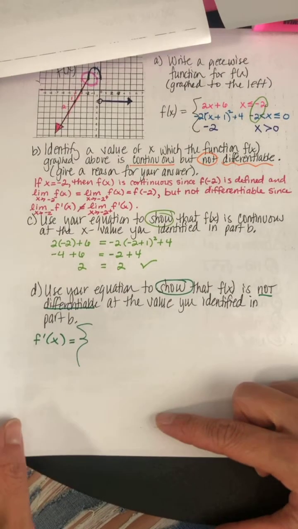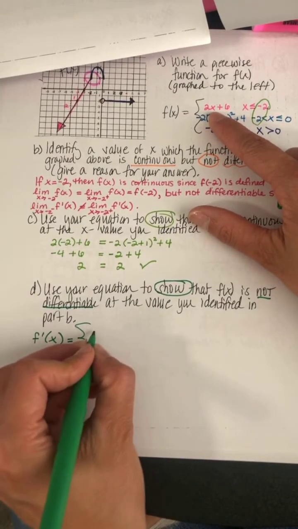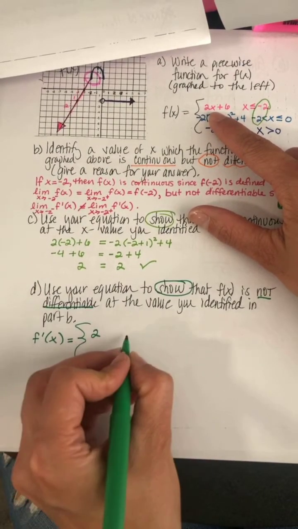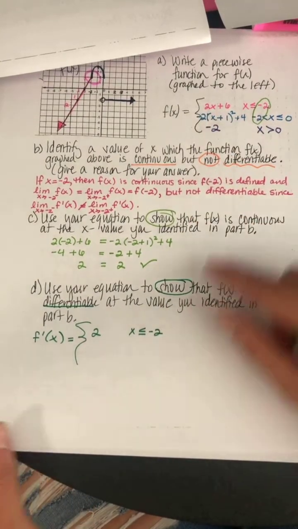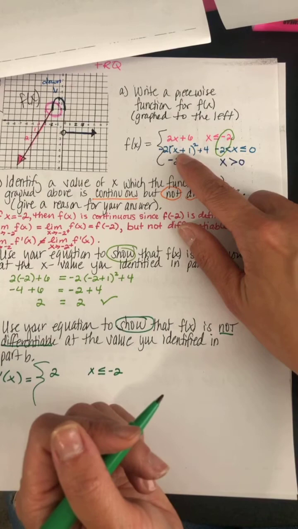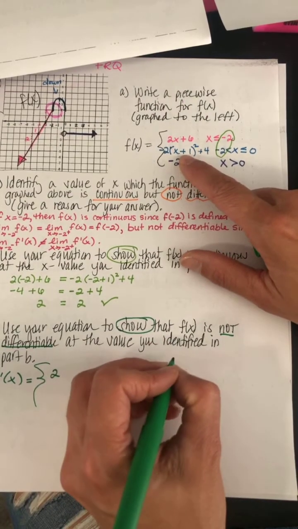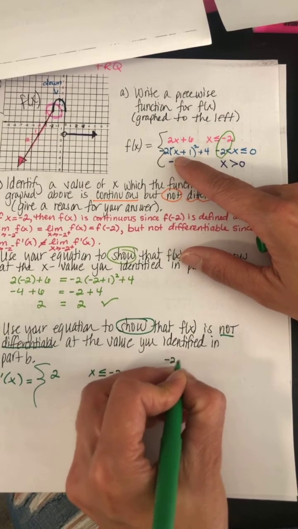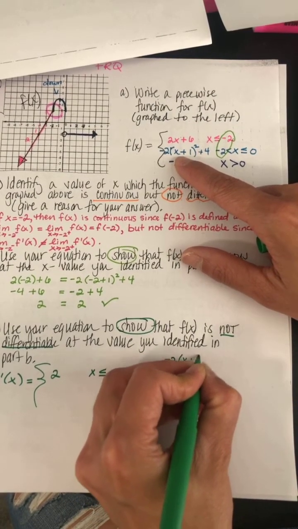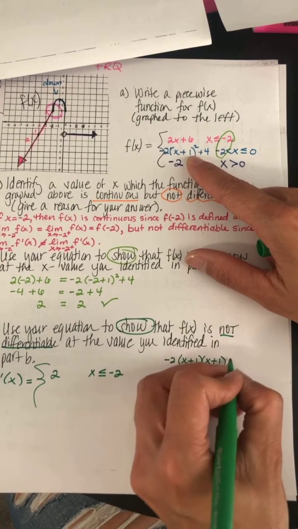All right, so let's take the derivative of 2x plus 6. The derivative of that is just a 2, so that's pretty easy. And that's for x less than or equal to -2. For the other one, we need to take a derivative of this, but that means we're going to need to multiply out the (x plus 1) quantity squared. Later on, you're going to learn a shortcut on that, but right now, you don't know it. So (x plus 1) quantity squared means that I have 2 quantity (x plus 1)s.